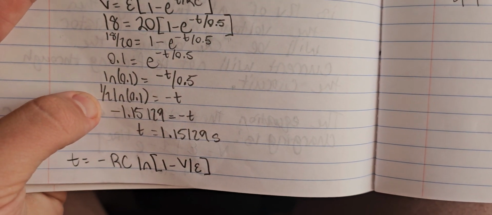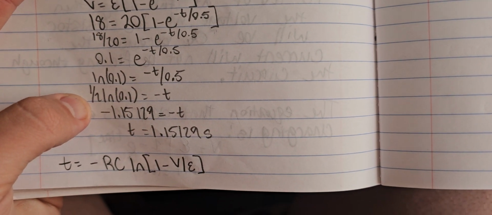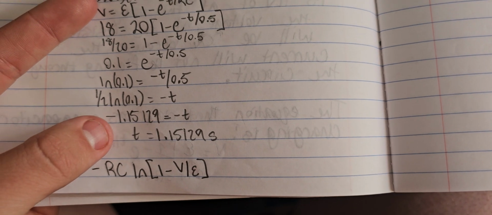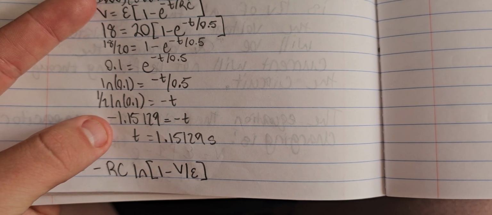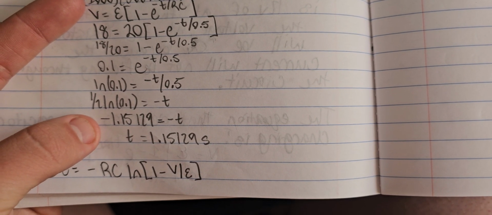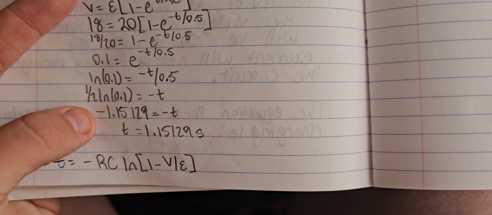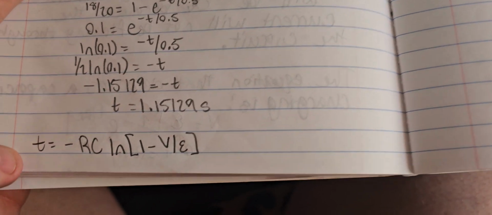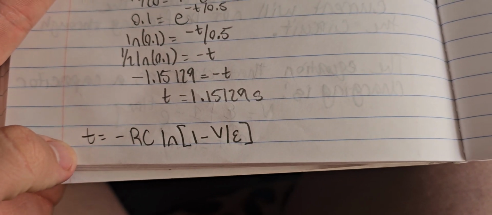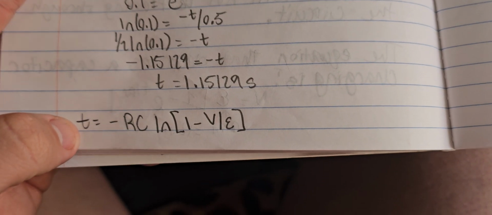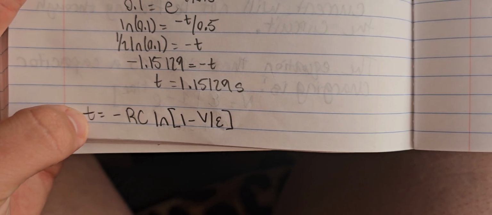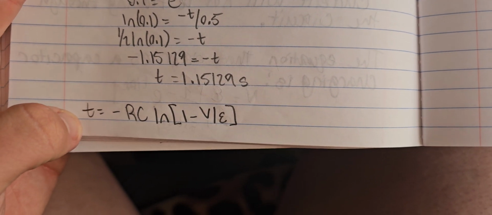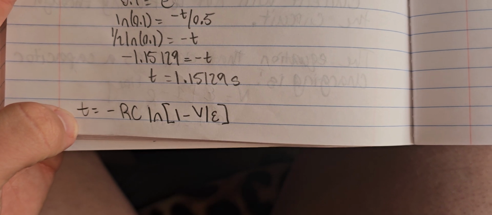Well, with our calculations, you will get t equals 1.15, so it will take about 1.5 seconds to get to 90%. And then here's a simplified, easier way to get t. With this equation, you just plug in the values that are given to find t.